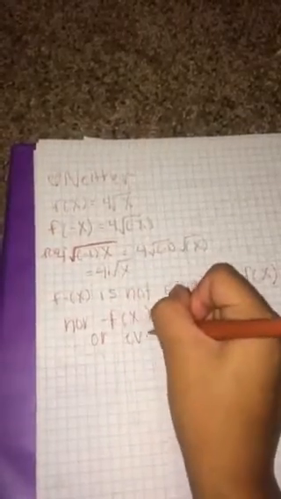But the point is that f of negative x is not equal to f of x, nor negative f of x. So it is not odd or even. It's neither. It's not odd nor even.